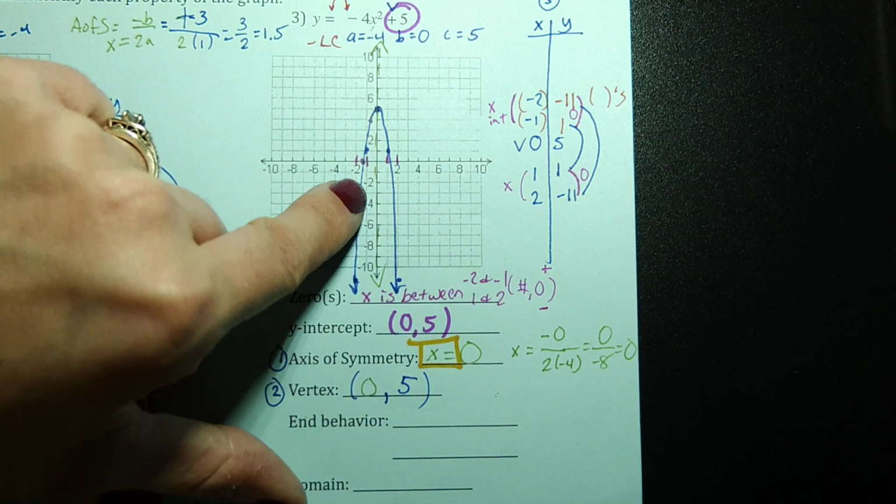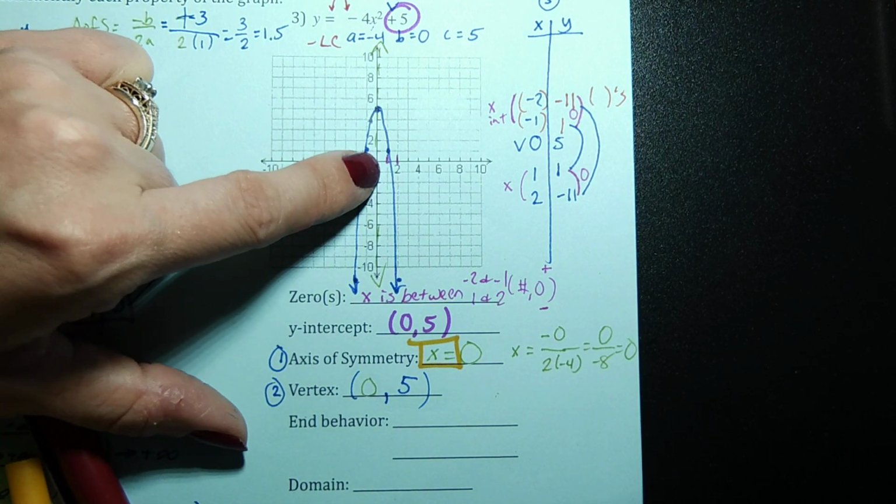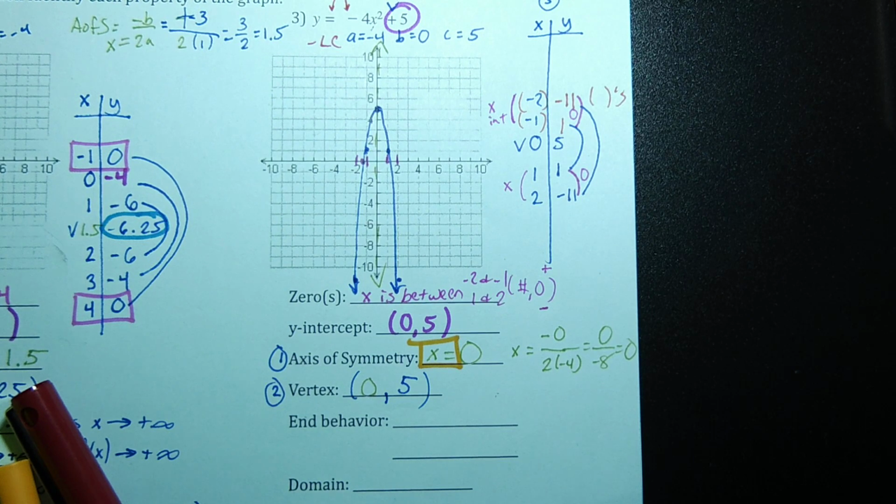And if I look at my graph, does that seem reasonable? Between -1 and -2? Yep. And between 1 and 2, yep, it's close to 1, but we still see that we fall between those two tick marks.